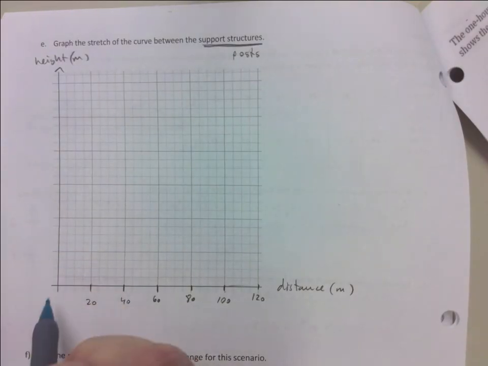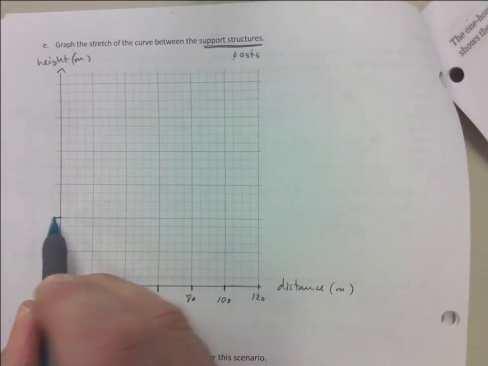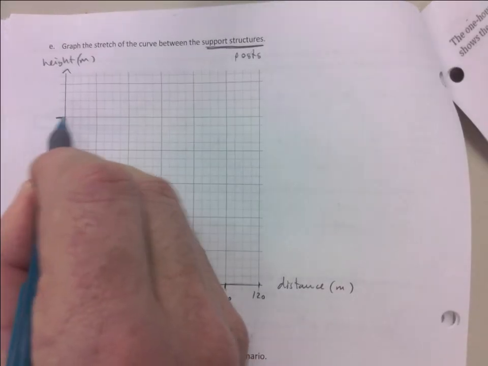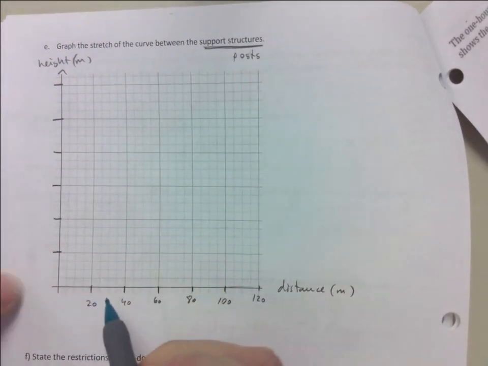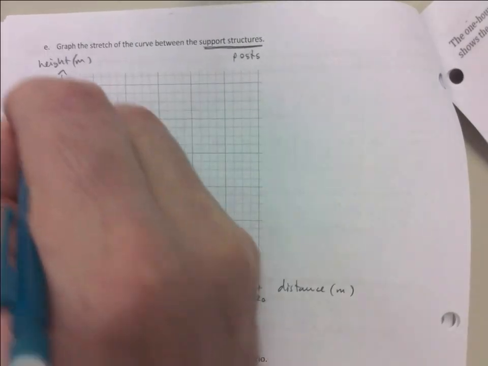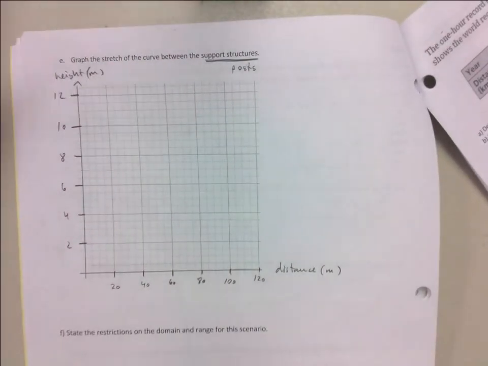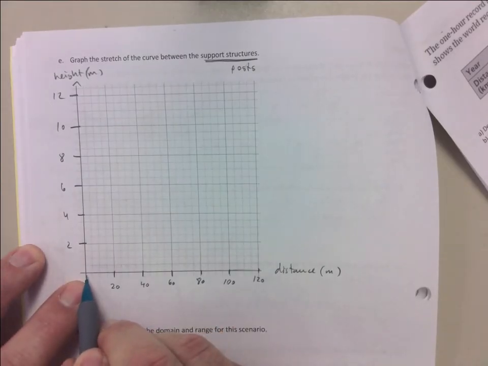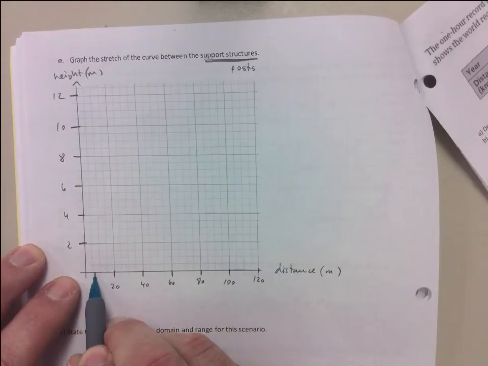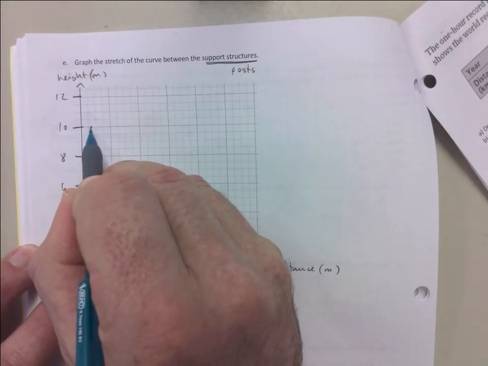And then going up or down, I need to make sure the posts are 10 meters high, right? So 2, 4, 6, 8, 10, 12. So clearly indicate where the numbers go. That will encompass everything I need here. So 6, 10 basically. This is 10 here, 6 would be right about there. So I'm going to go all the way up to 10. Close enough is good enough.